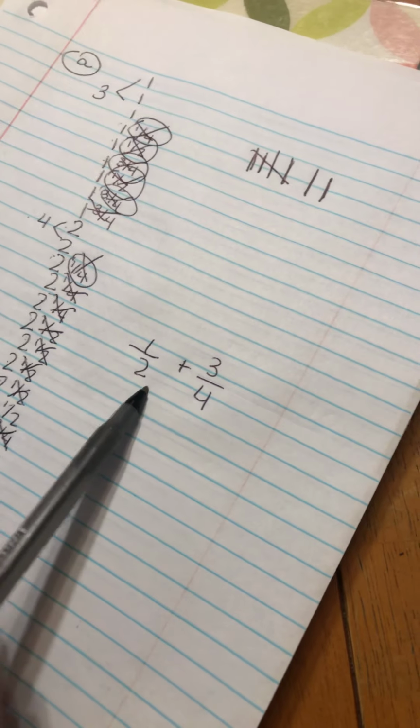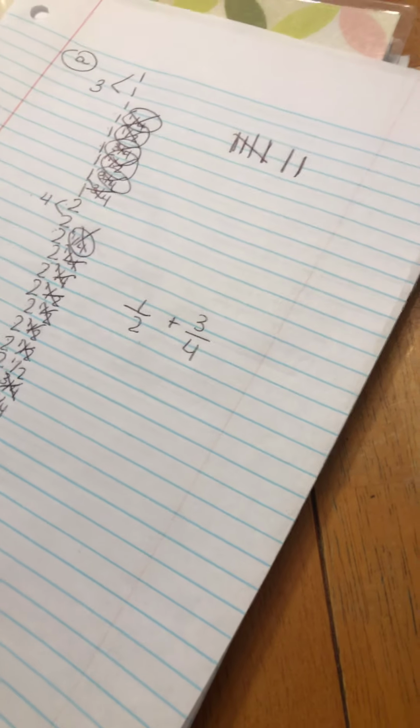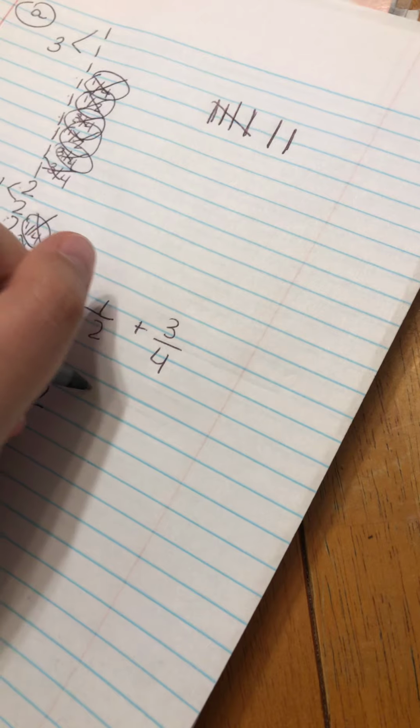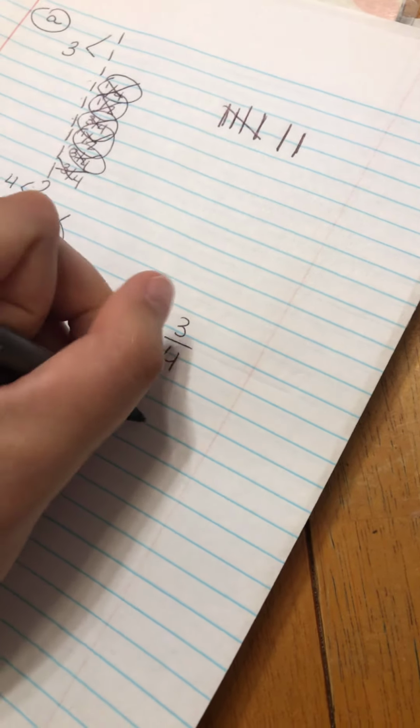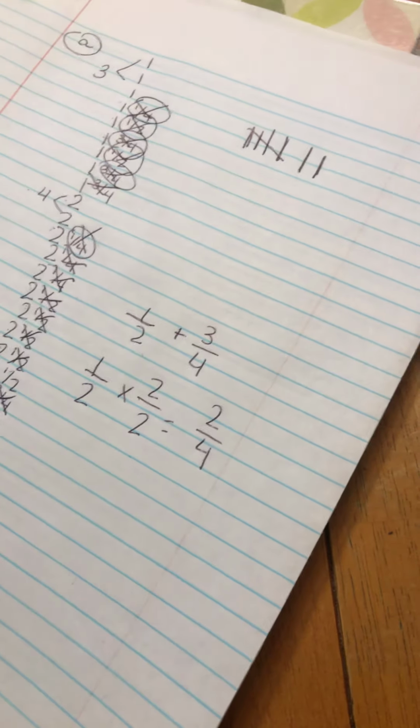We need to make equivalent fractions. To add fractions together, you need to remember that the denominator needs to be the same. So we need to make 1/2 have a denominator of 4. We multiply the top and the bottom by 2 to get 2/4, which is an equivalent fraction.